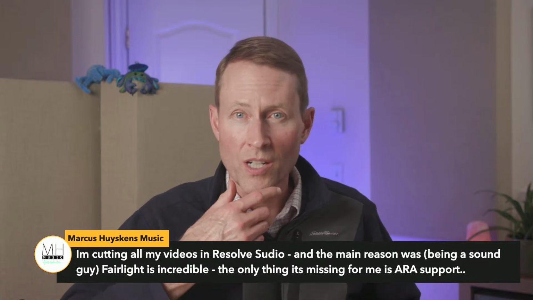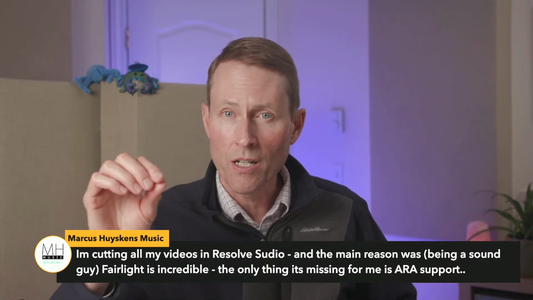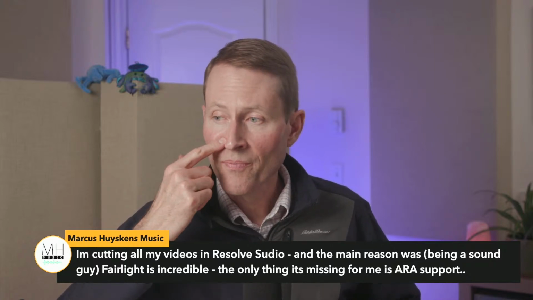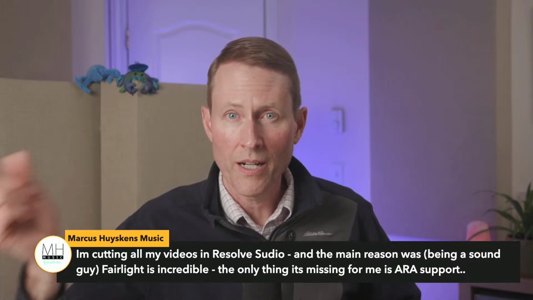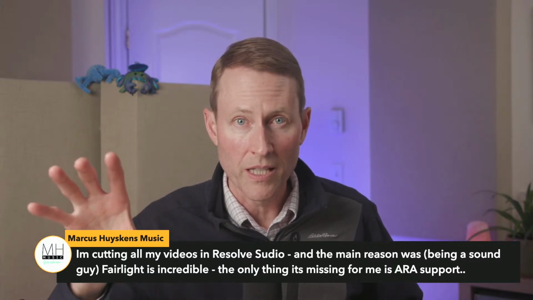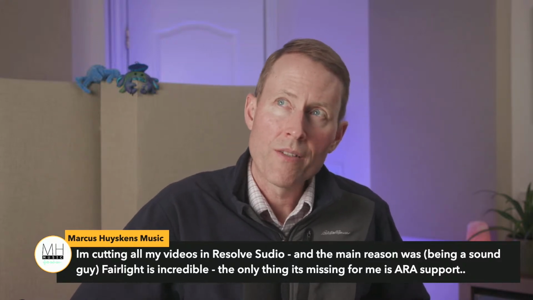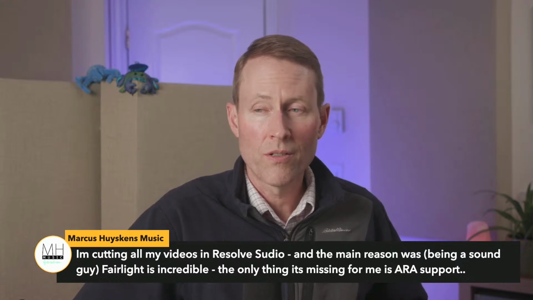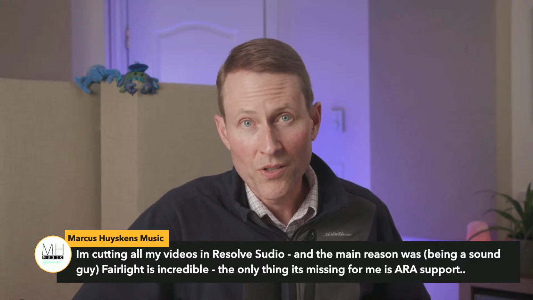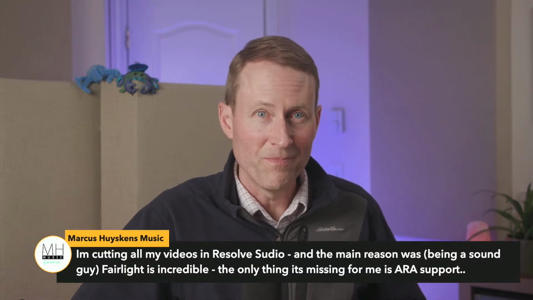ARA support, for those that are not aware, is something that's used in other digital audio workstations that allows you to essentially do editing like you would do in round tripping to RX and then coming back, but without having to leave the actual host application. So Pro Tools has it. I believe Logic supports it as well. It's a really nice technology, and it'd be really cool to see this in Fairlight as well. I agree, Marcus.